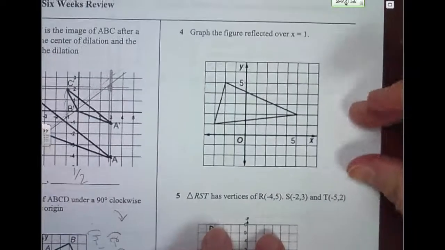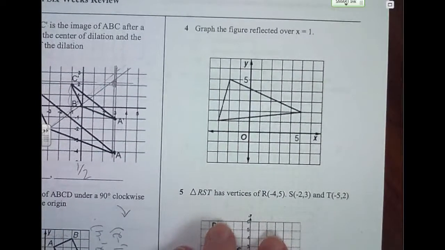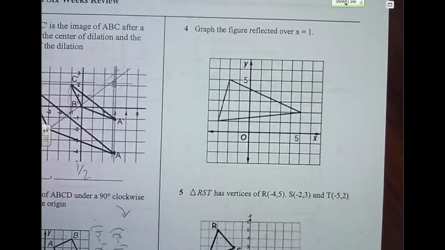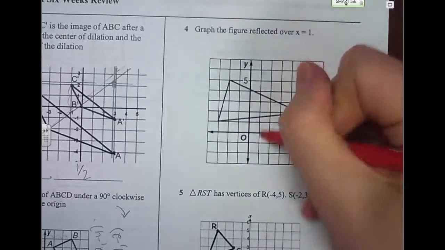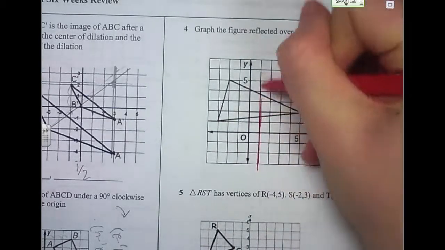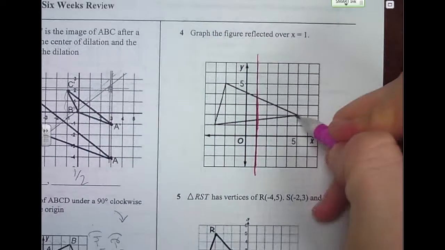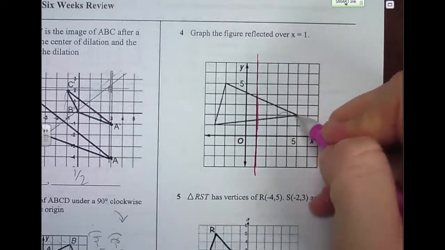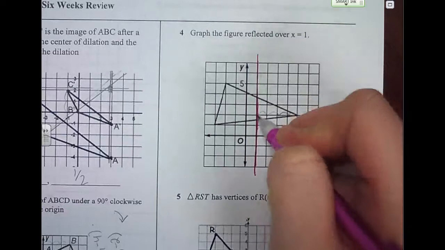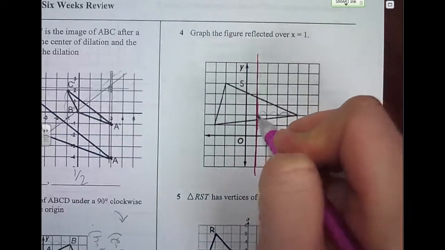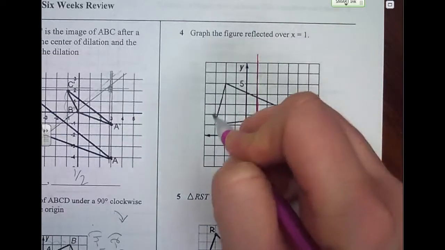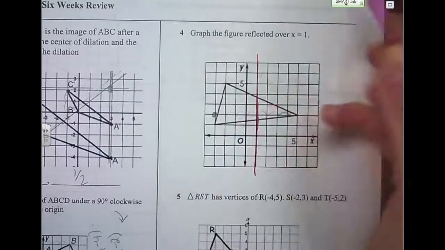Number 4, graph the figure reflected over x equals 1. So the line x equals 1 is going to pass through the x-axis, right here. So we need to count the points. So this point right here is 1, 2, 3, 4 to get to that line. So I'm going to go the other direction, 1, 2, 3, 4.